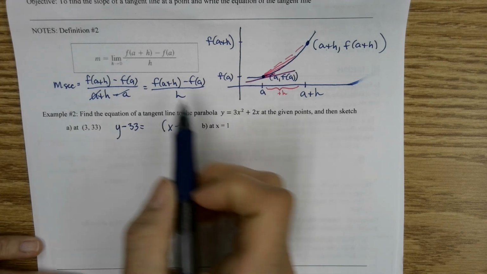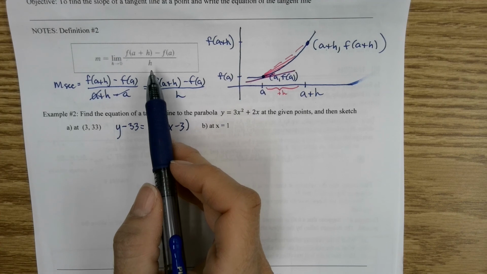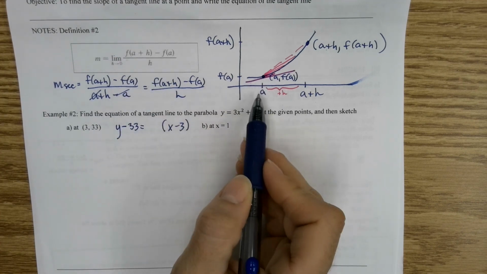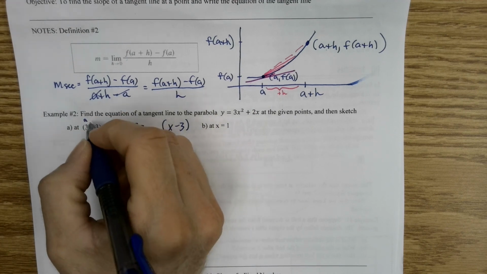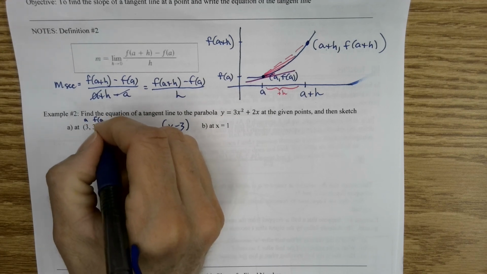So when you are using this formula, which you probably recognize from earlier in chapter 1, the a value represents your fixed point. So in this problem, my a value is the 3, and the f of a value is the 33.